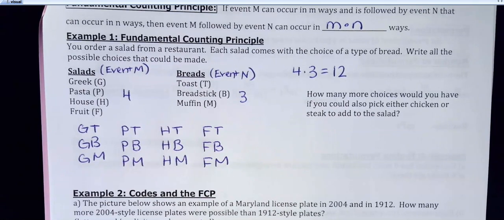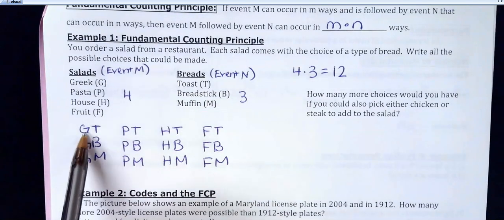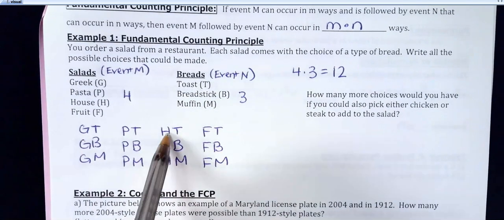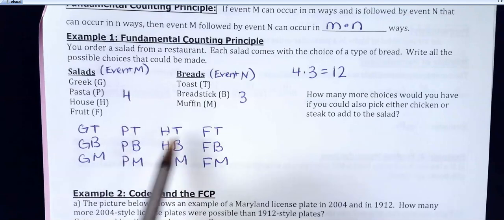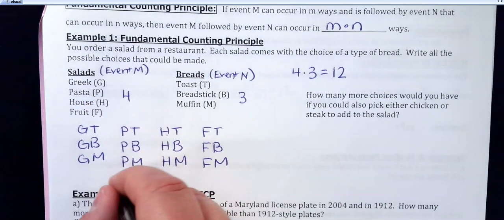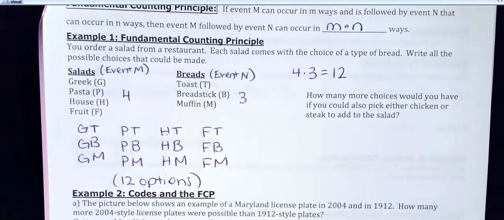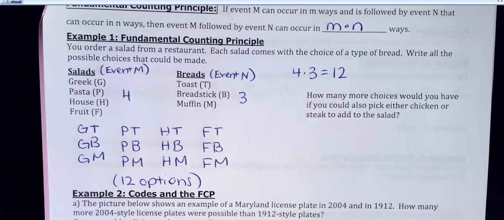So these are all different ways that I could pick how I want the salad and the bread that comes with it. And you guys can see, if you count these out, I've got 4 different choices: the Greek salad, the pasta salad, the house salad, and the fruit salad. And then I have the 3 choices. So there we wrote down, there's 12 different options there. And it was just 4 times 3. So that's the multiplication counting principle. You don't have to write all of those out. If you have the choices, you can just multiply them together.